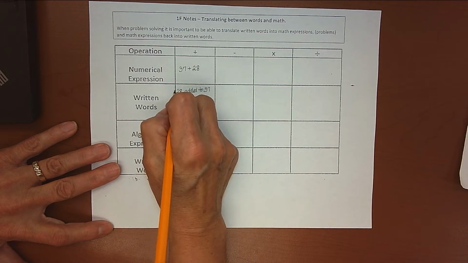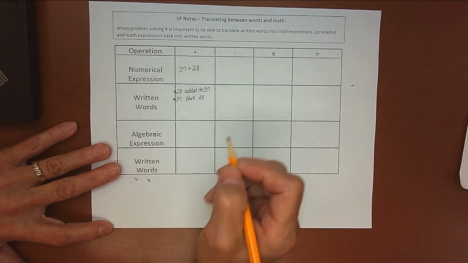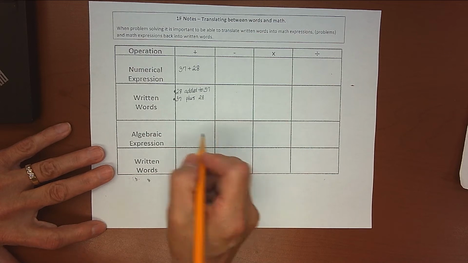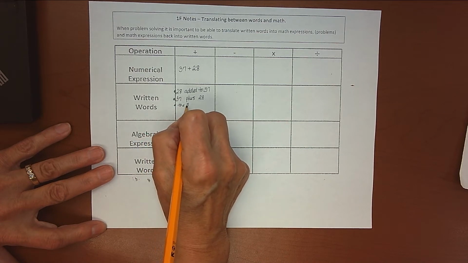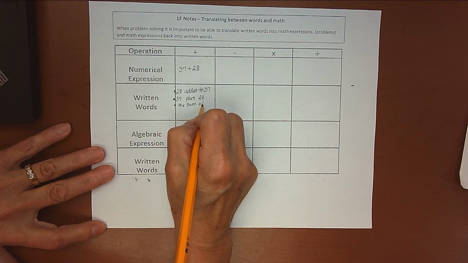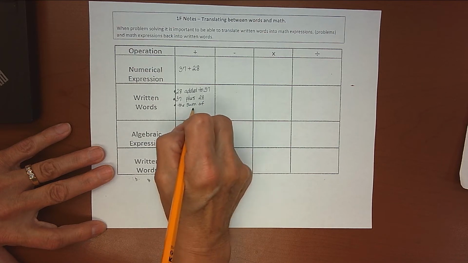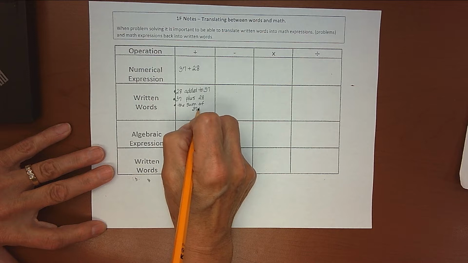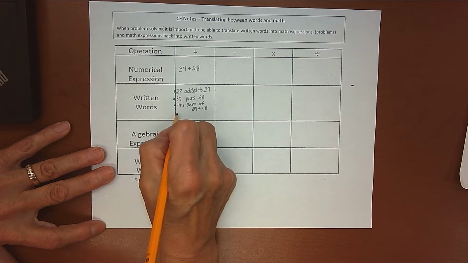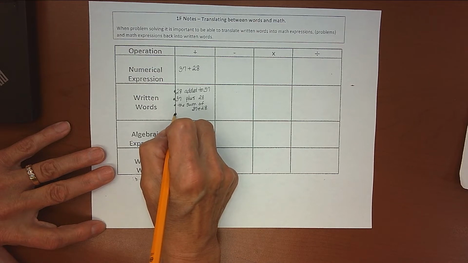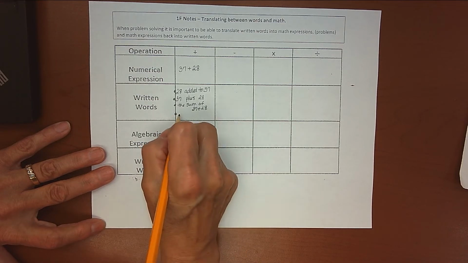Let's bullet these so that you can see my separation here. I could write the sum of 37 and 28. And I could write 28 more than 37. Now there are maybe other possibilities, but here are several.